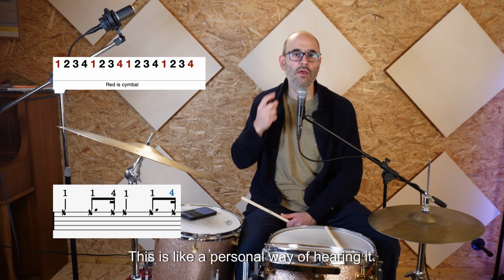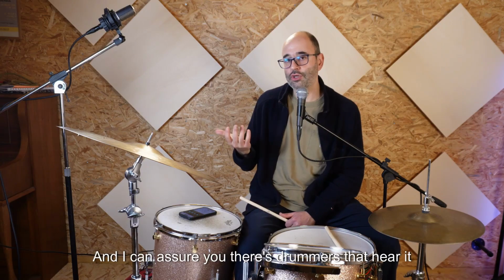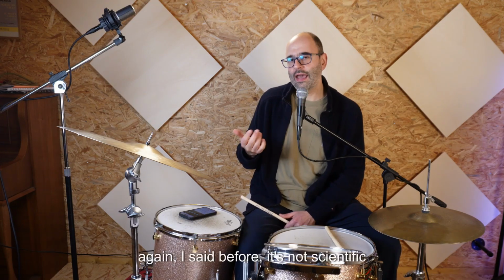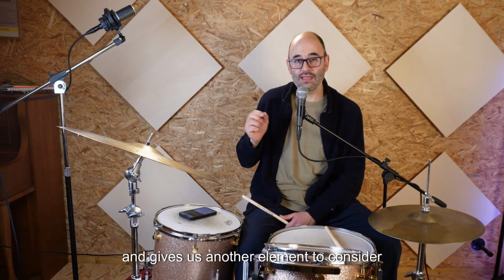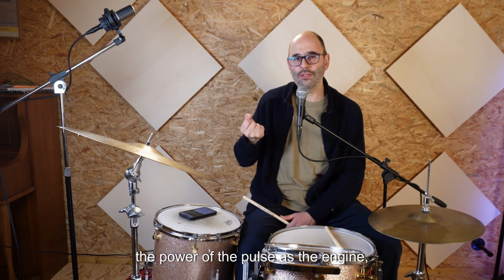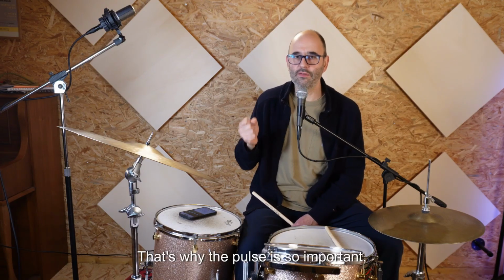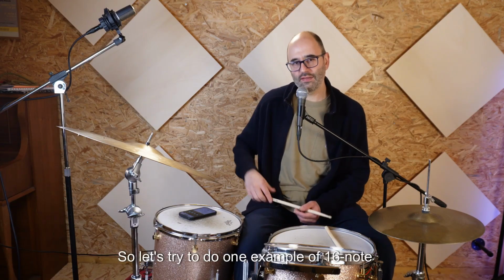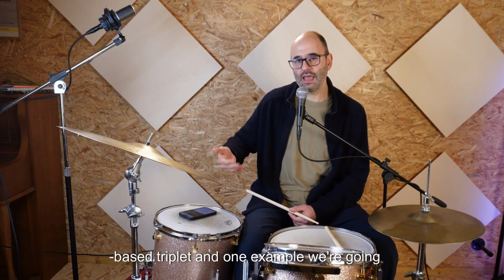This is like a personal way of hearing it. And I can assure you there are drummers that hear it in between the triplet and the quadruplet. So again, as I said before, it's not scientific, and it gives us another element to consider: the power of the pulse as the engine. Because if the skip note can change, the pulse cannot change. That's why the pulse is so important, because it allows us to play around with the skip notes. So let's do one example of a triplet-based skip note and one example of a 16th-note-based skip note. We're going to start with the triplet.